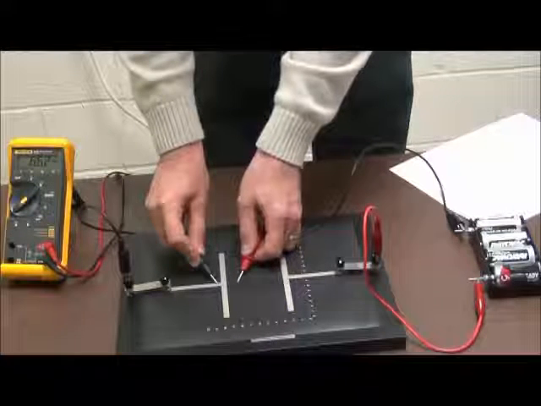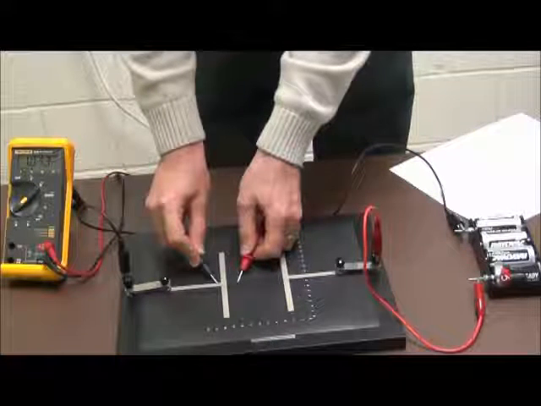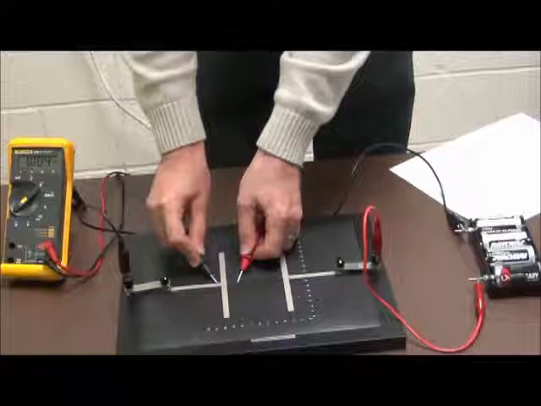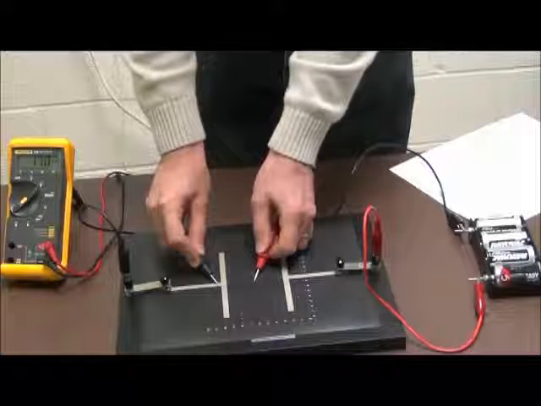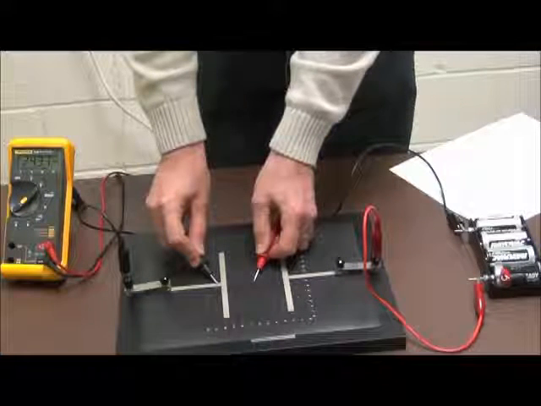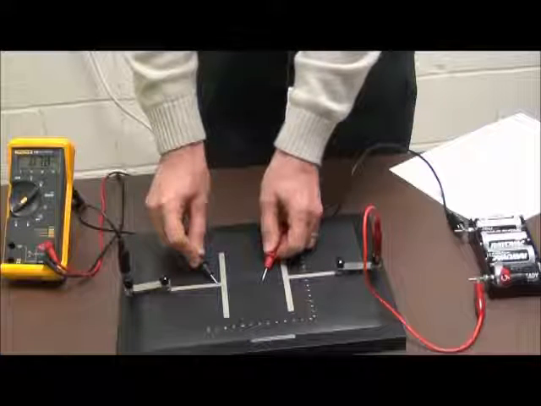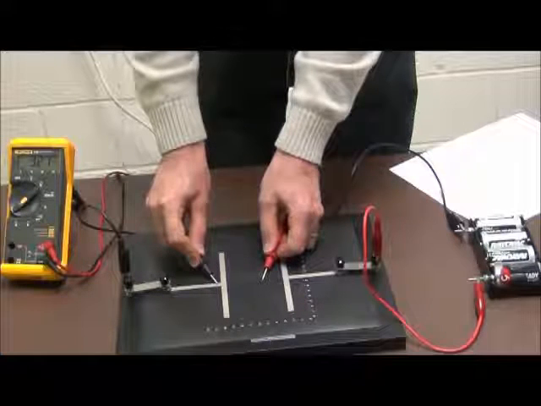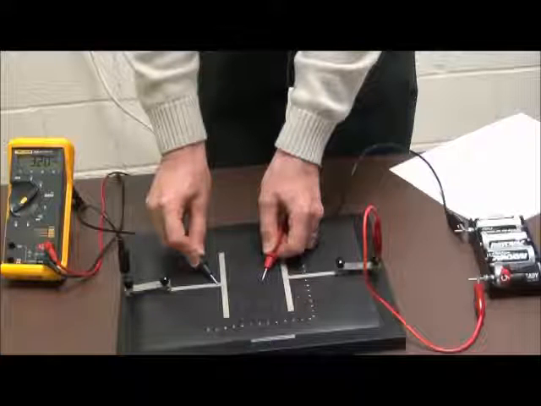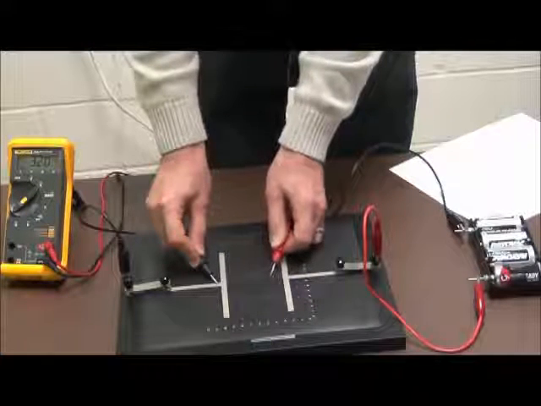All right? If I put it right here, I get that voltage difference. If I put it right here, I get that much voltage difference. I'm moving the red lead in equal increments of distance away from the black lead electrode.